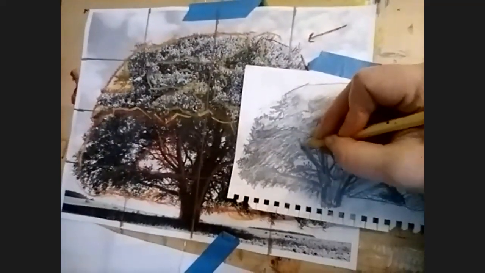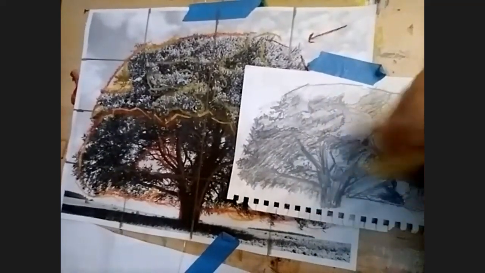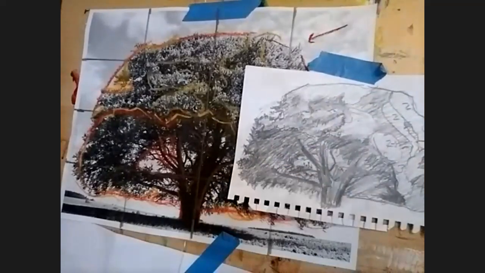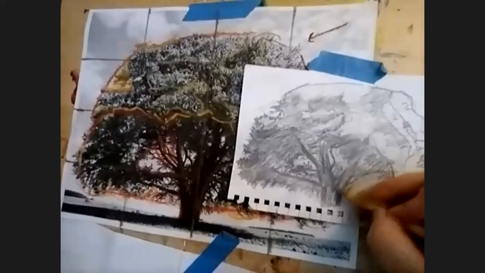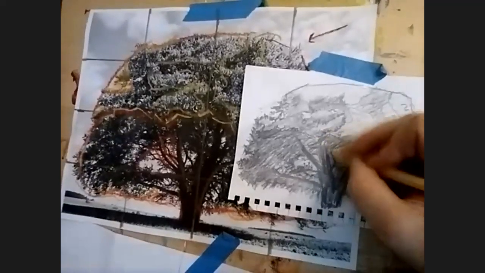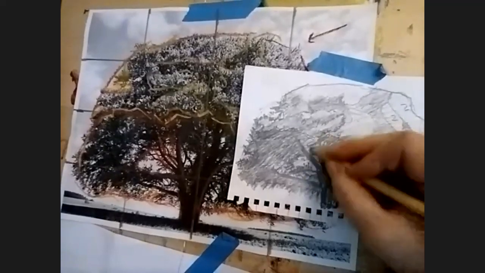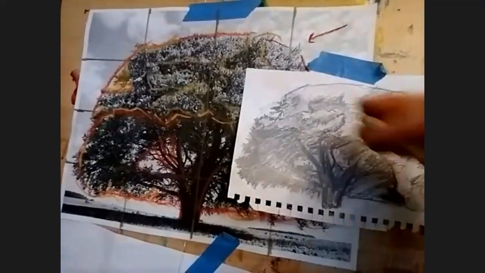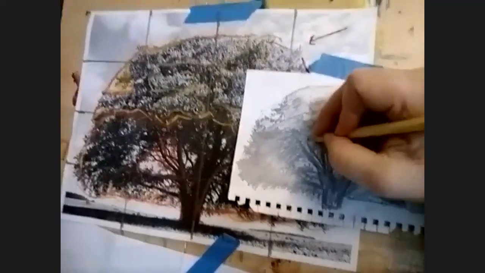Notice that your branches kind of disappear after a certain point. You might notice, oh my God, I didn't leave room for all my branches. So let that be okay. Just work on your bigger shapes. I don't know if I need every single branch here kind of going off.